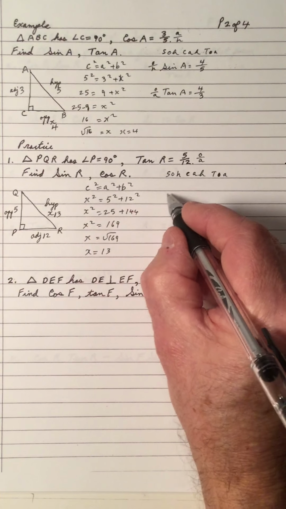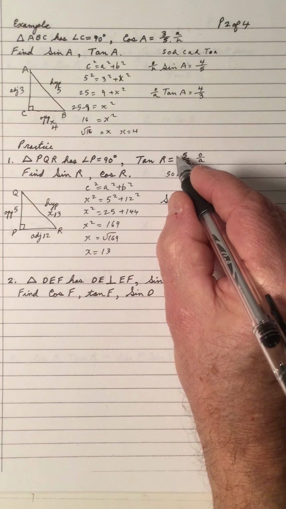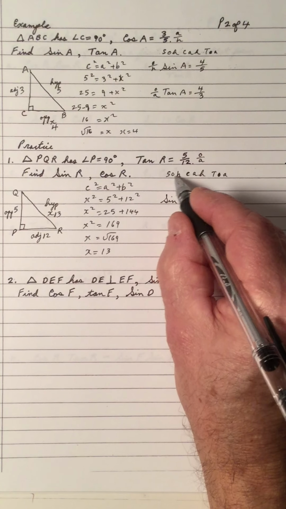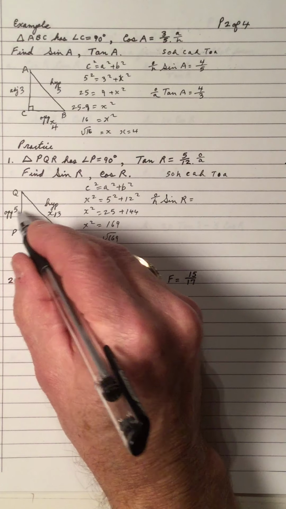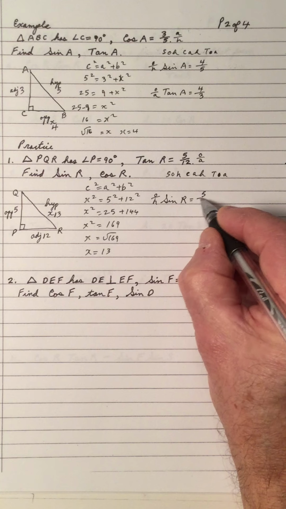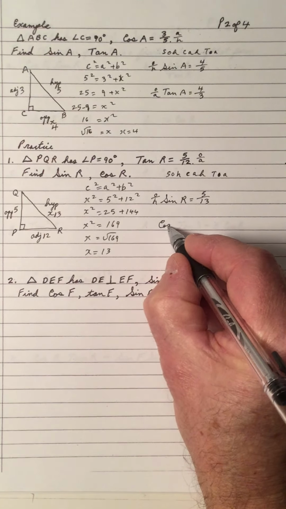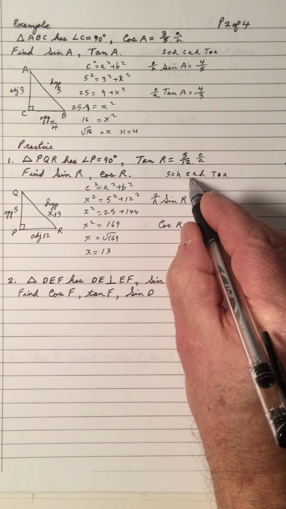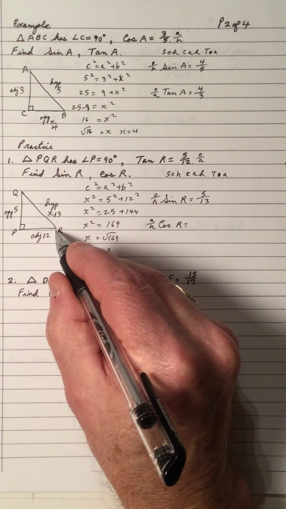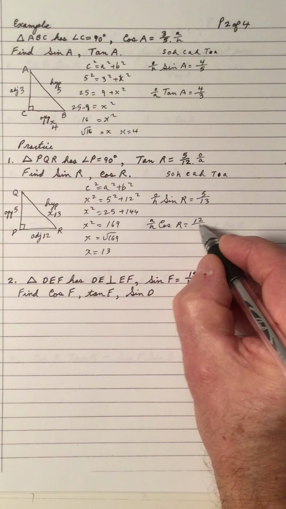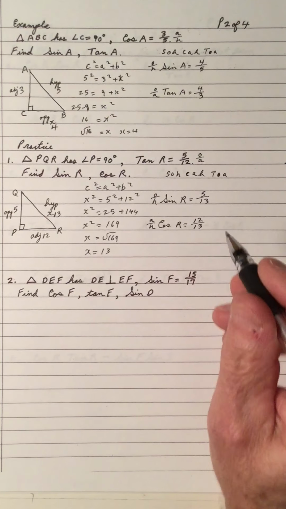So we have to find the sine of R. Sine is opposite over hypotenuse. In relation to R, opposite is 5, hypotenuse is 13. And we have to work out the cos of R. Cos is adjacent over hypotenuse. So the adjacent side in relation to R is 12, and the hypotenuse is 13. And those are the two answers.